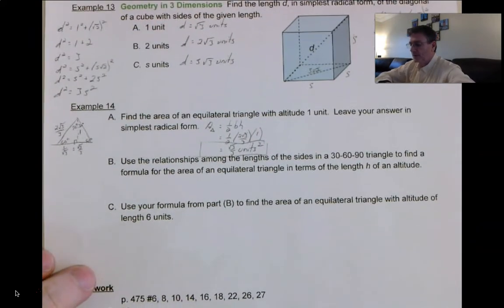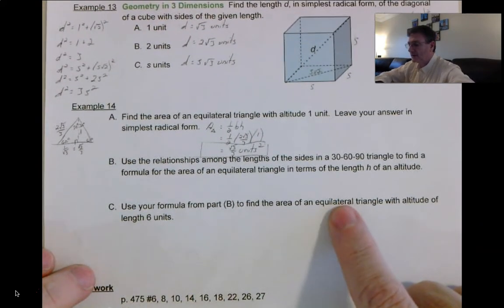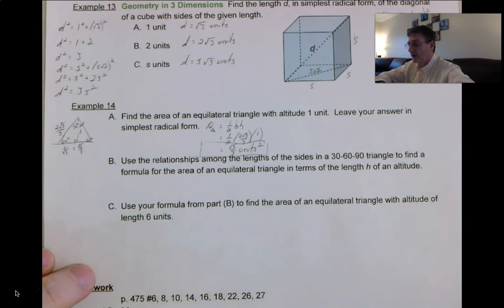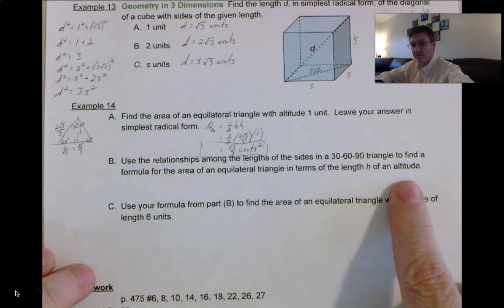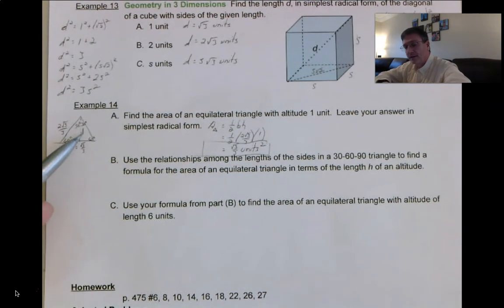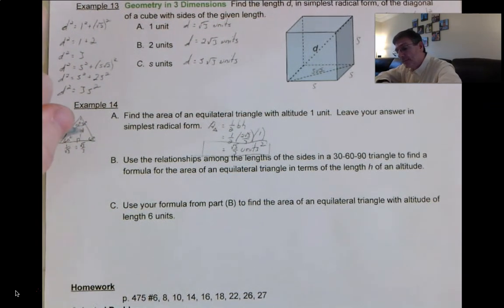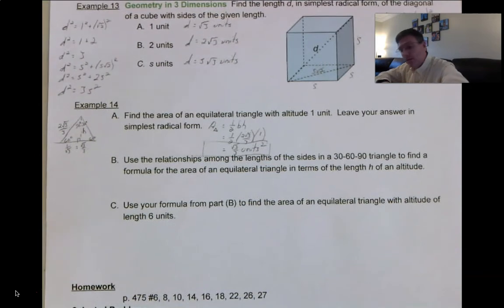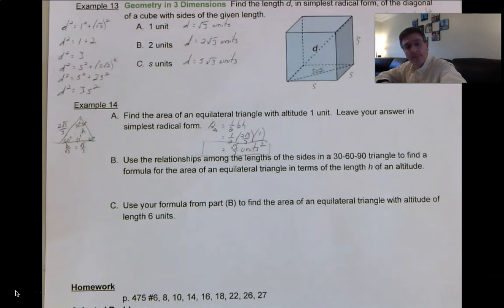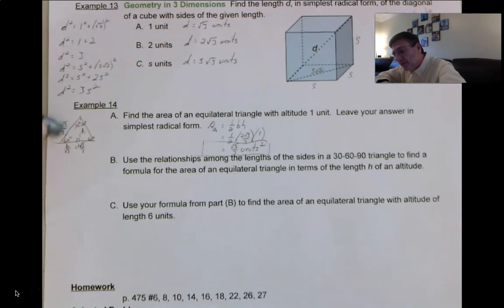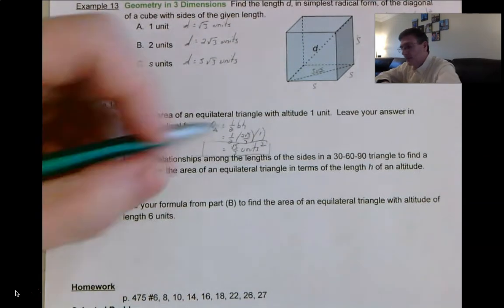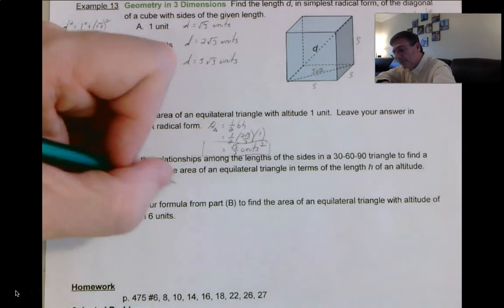Use relationships among the lengths of the sides of a 30, 60, 90 triangle to find the formula for the area of an equilateral triangle in terms of h for the altitude. So instead of having a 1 here, we would have an h here, which means we would have an h here, an h here, and a 2h here. Put that in there. See that 2, sliding it over. 2h here. I would have a 2h here.